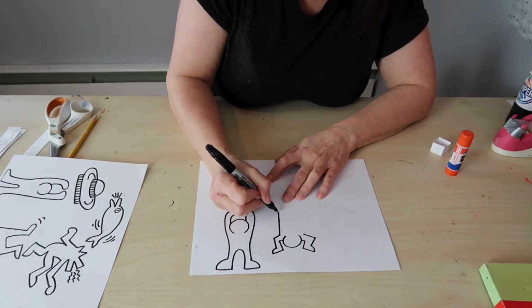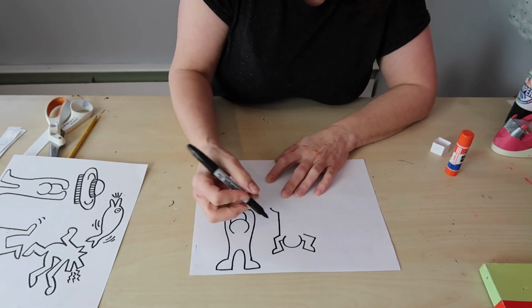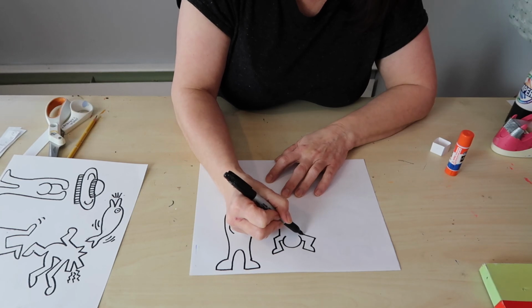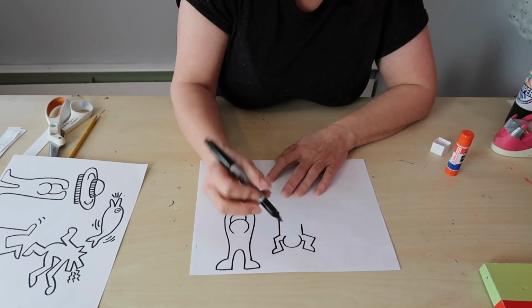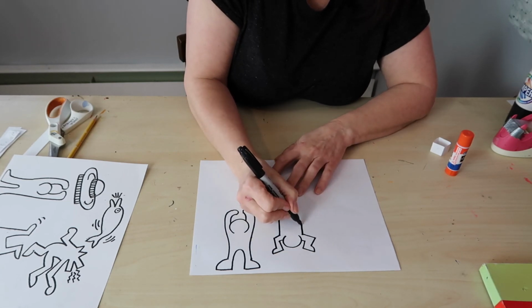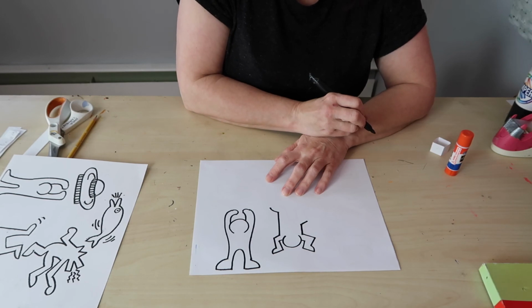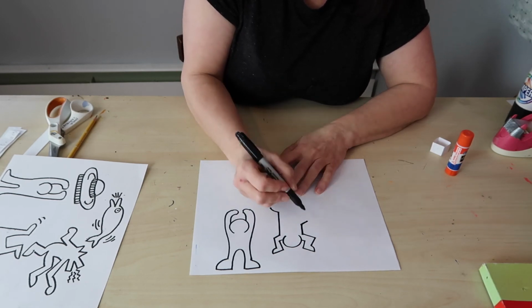So we're going to draw a straight line and then the top of his foot. And the other leg is slightly bent, so we're only going to draw a straight line about halfway down.